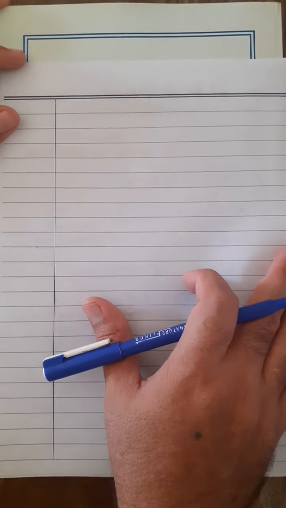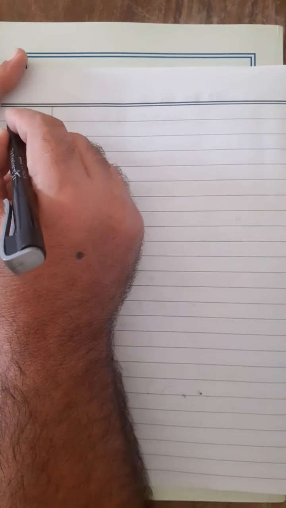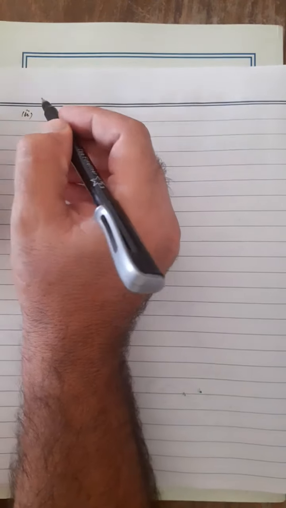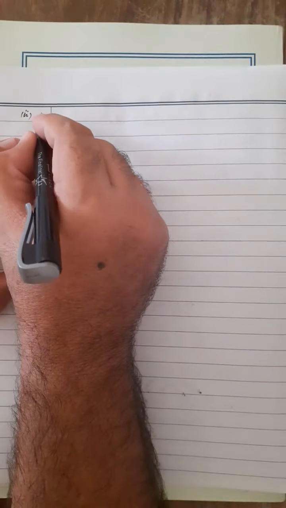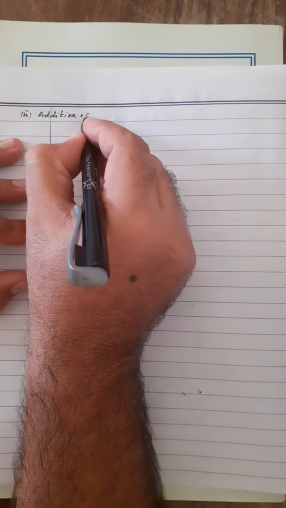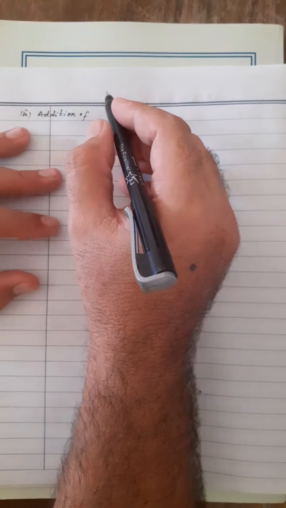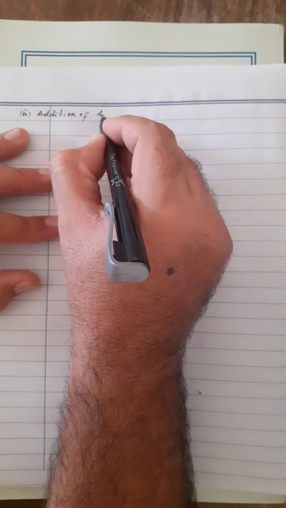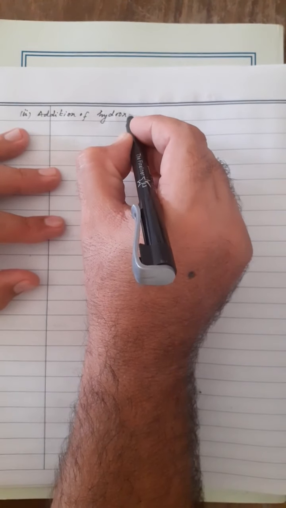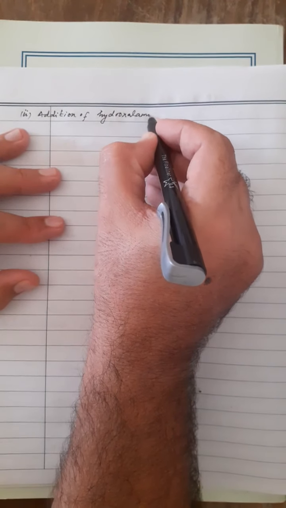Next, the reaction of the formaldehyde which I will discuss with you is the addition. It's a 2. I will make it again in Roman. This is the second part of the second string of reactions. It is addition of hydroxylamine.